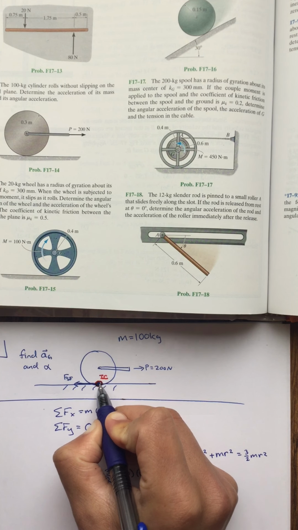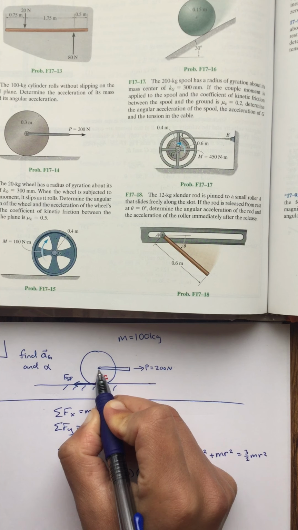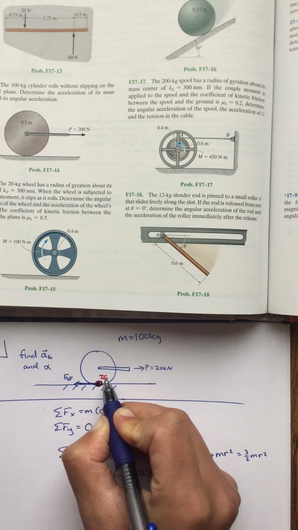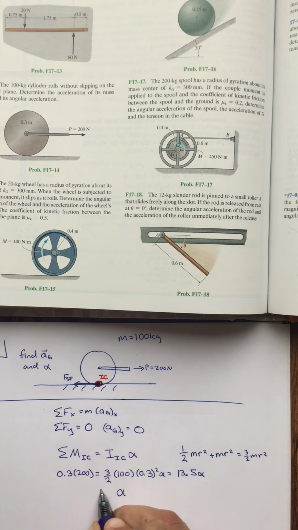If I draw a vector, I just want the perpendicular component of that vector. So that is the radius, which is 0.3. So for the moment, that's 0.3 times 200. And I can solve now for the angular acceleration, and I get 4.44 radians per second squared.